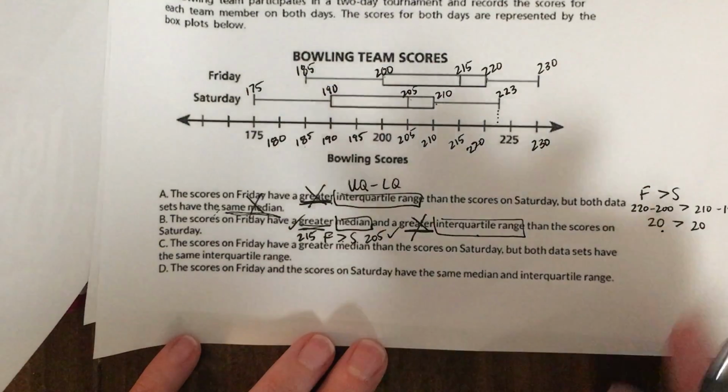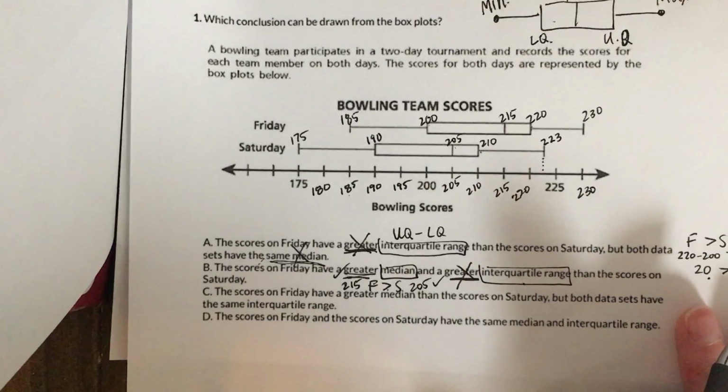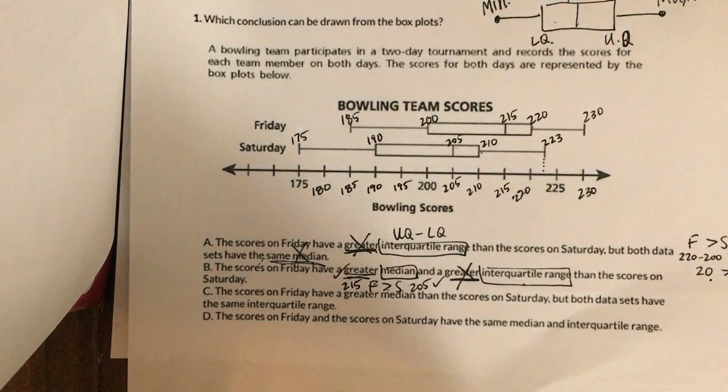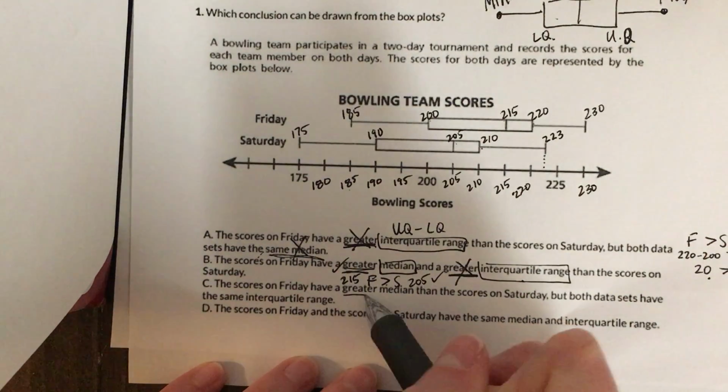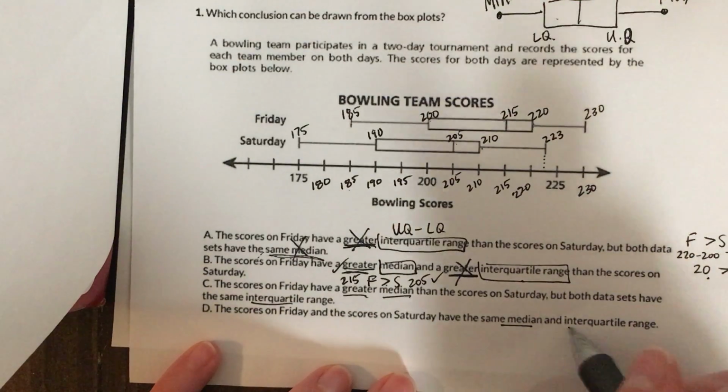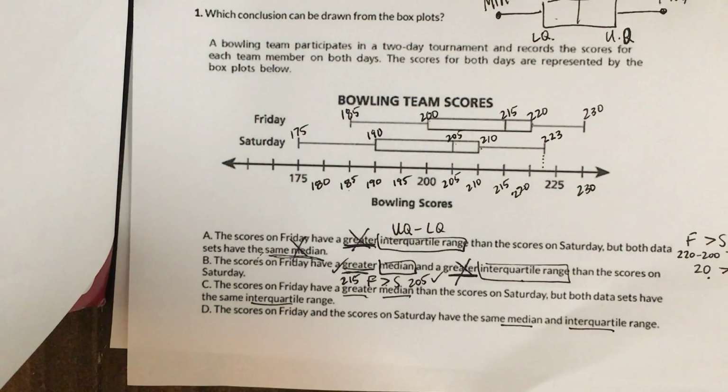Okay, so what I want you to do, since my baby is not happy right now, is on your own, figure out C and D, which one is true. We found the interquartile range and we found the median. That's what you're looking for here. Median and interquartile range for each of those. Okay, so if you have any questions, let your teachers know.